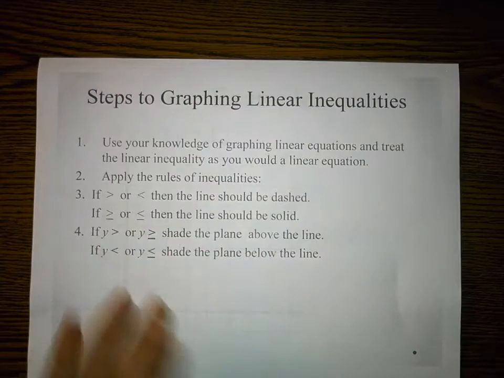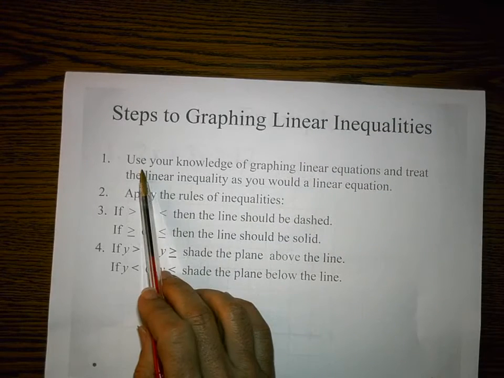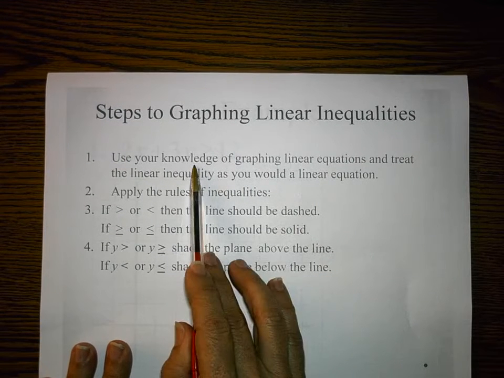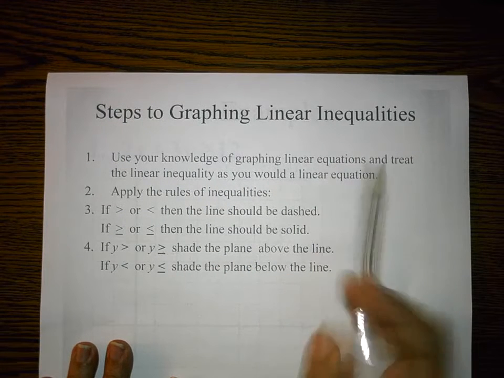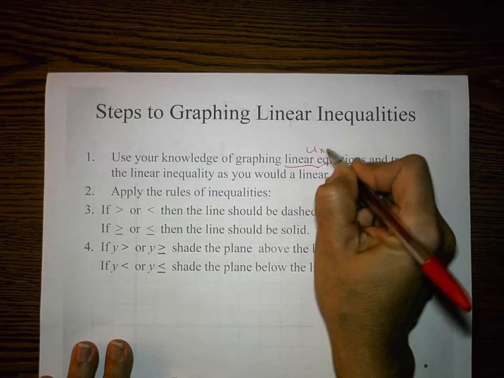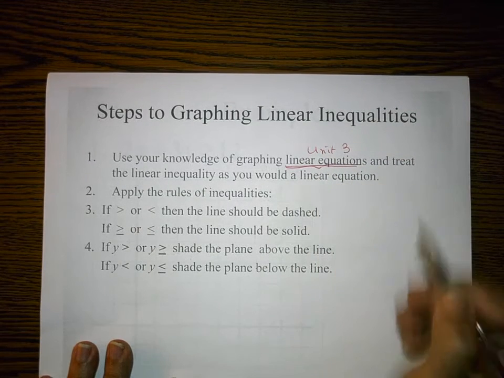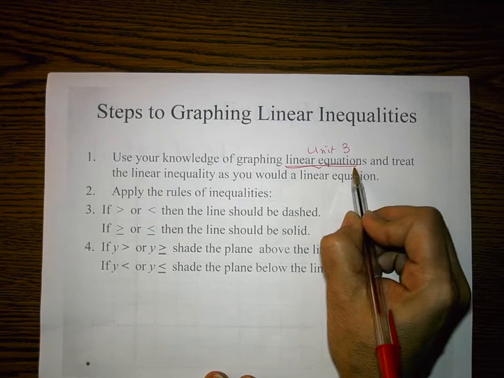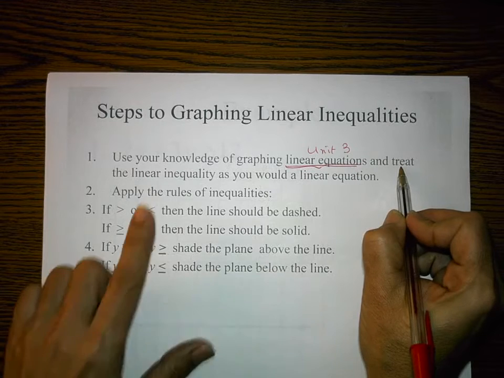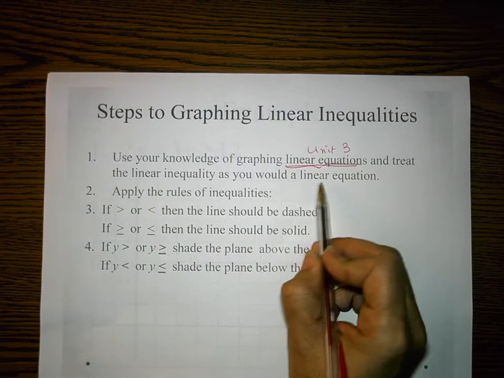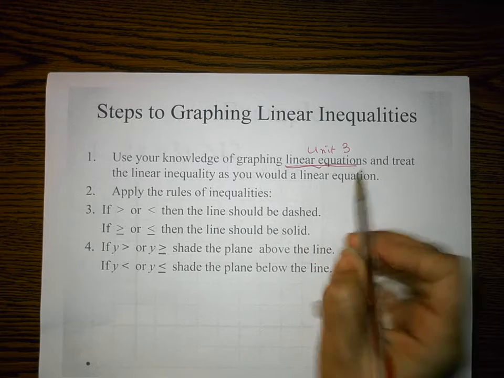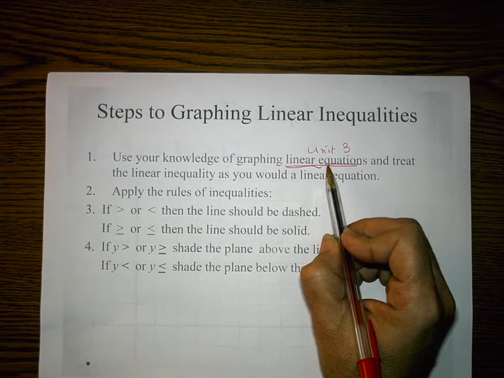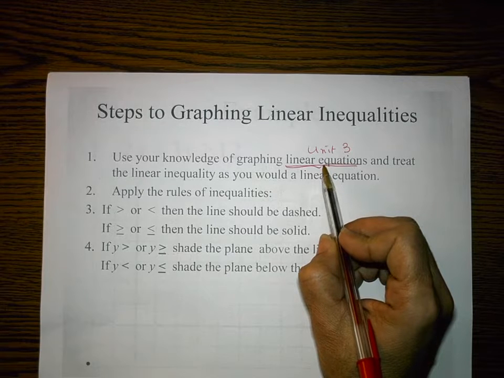Now here's the kind of notes we gave in class. I said use your knowledge of graphing linear equations that we learned in Unit 3. Now linear equations was Unit 3. We learned about how to graph linear equations. We even created a formula sheet for the 3 forms of a line. So I want you to treat the linear inequalities as if it was a linear equation. The rules are exactly the same. We still look for slope and y-intercept. We still look for x-intercept. We still graph exactly the same way.